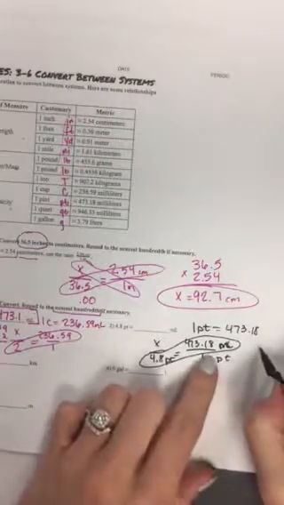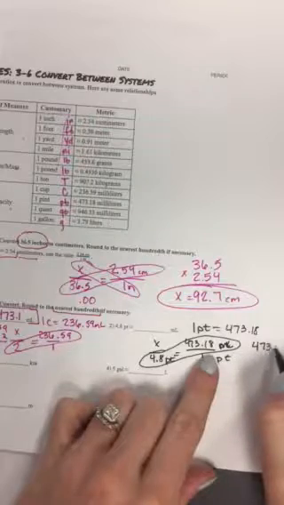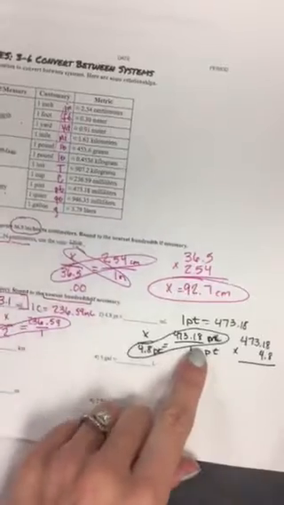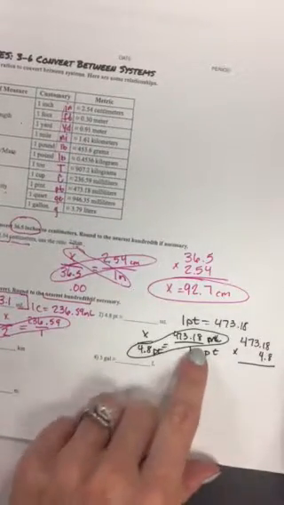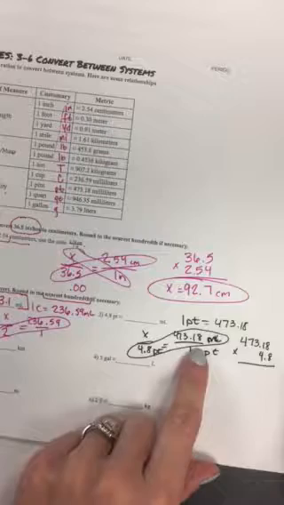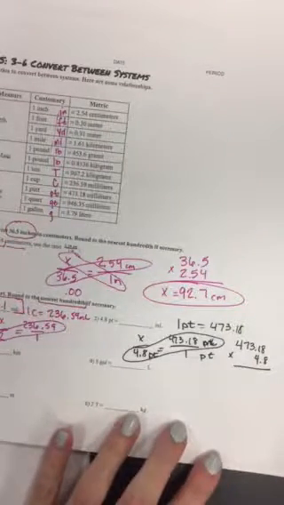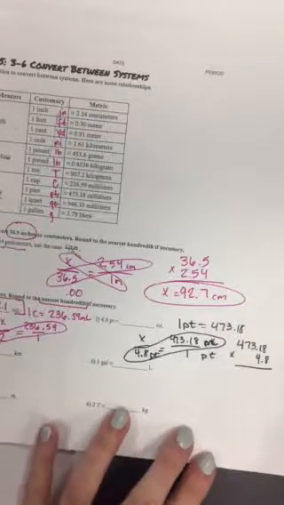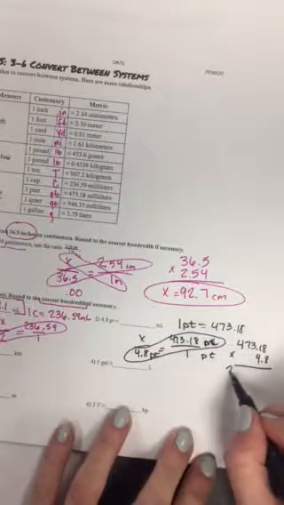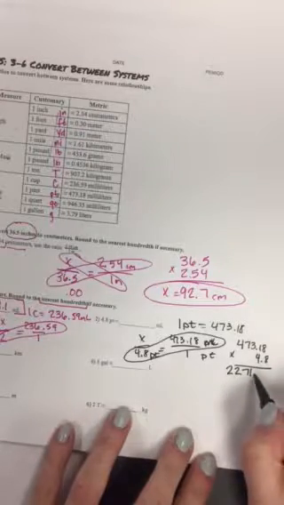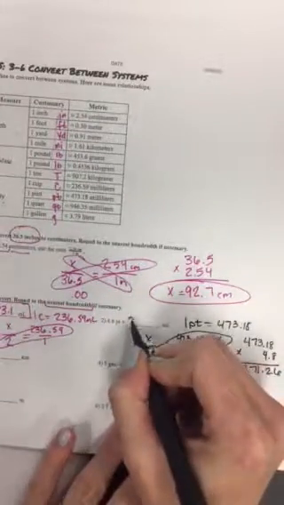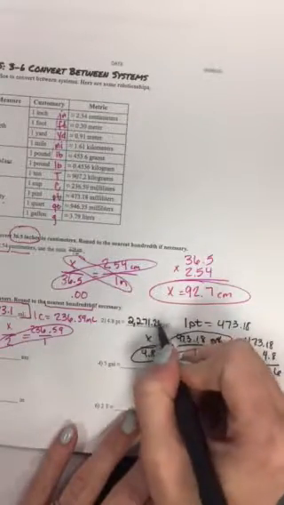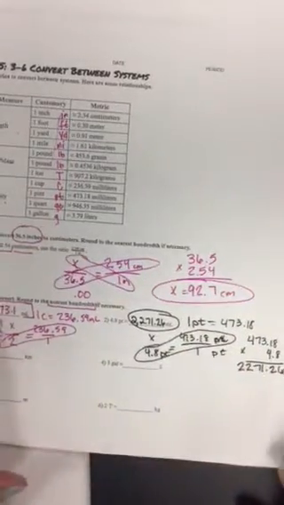So we need to cross multiply. 473.18 times 4.8. Work it out on your paper, check and see if you get the same answer. You should get 2,271.26 milliliters.